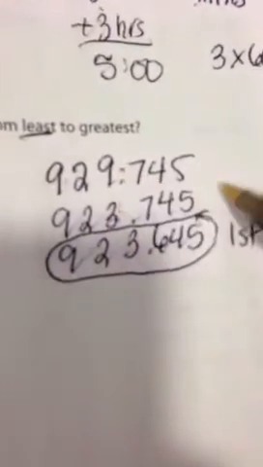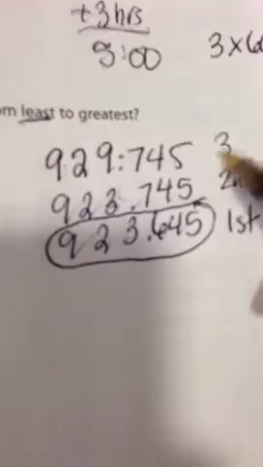This is smaller than this, so this has to be second. And that means this one has to be third. So that's what I'm looking for. 923.6 to be the first number. 923.6. Here it is. There are 2 choices. So now I look at my next choice. Here it is. Here's my next number followed by this.